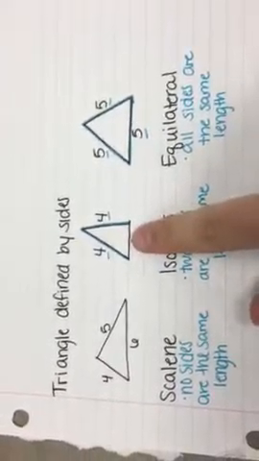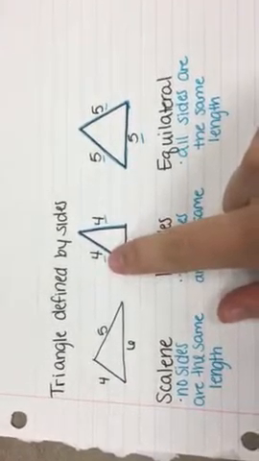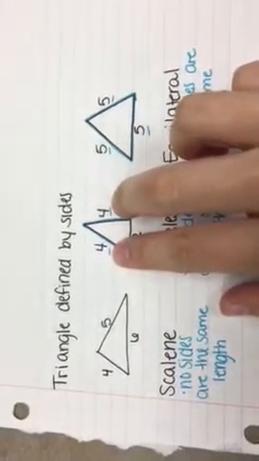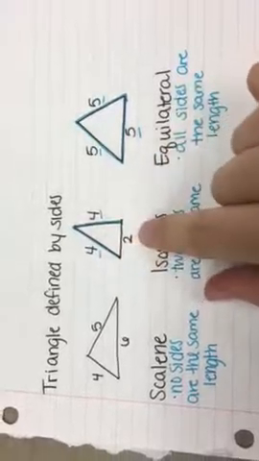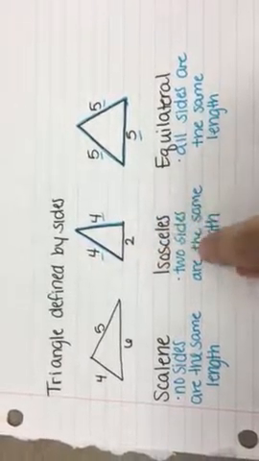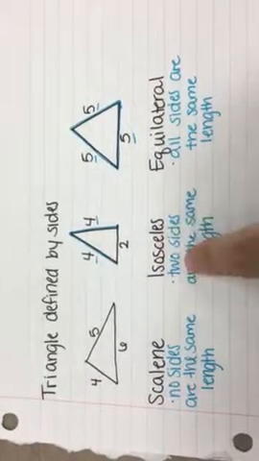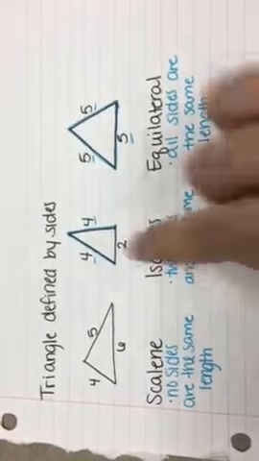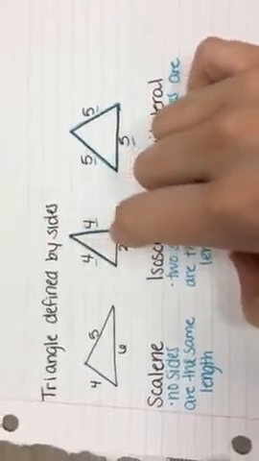Next, you can have isosceles. If you have 2 sides with the measure of 4, and then one side with the measure of 2, it's going to be isosceles because 2 sides are the same length, which is both of the 4.